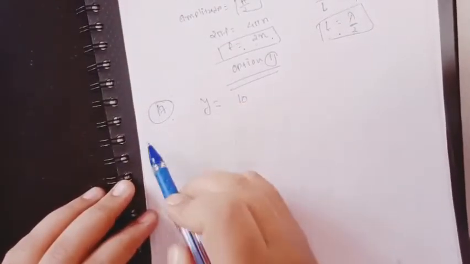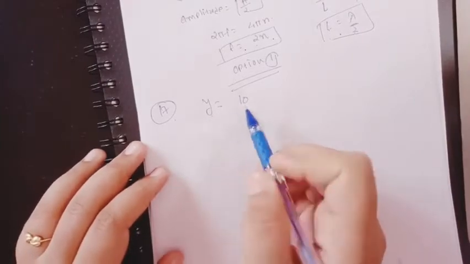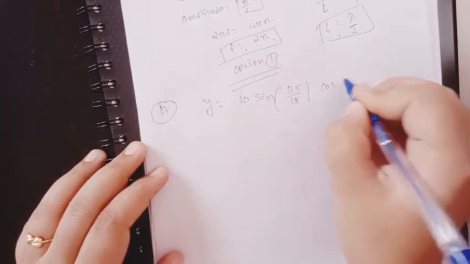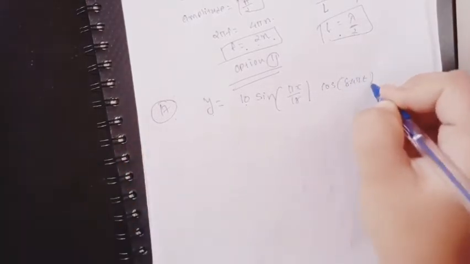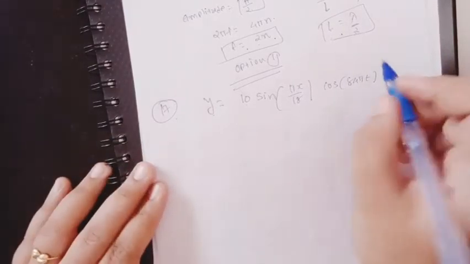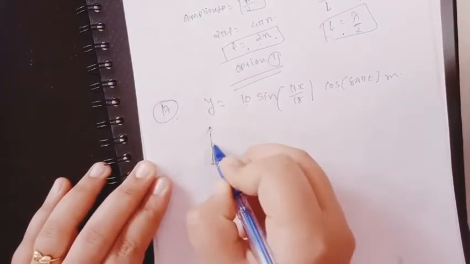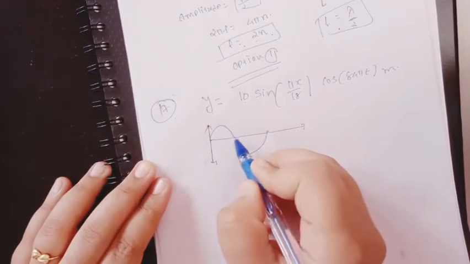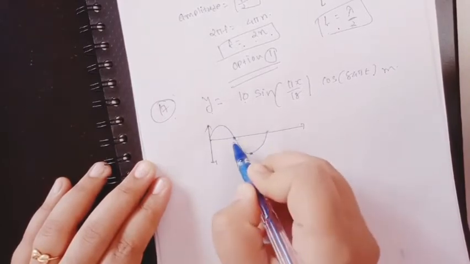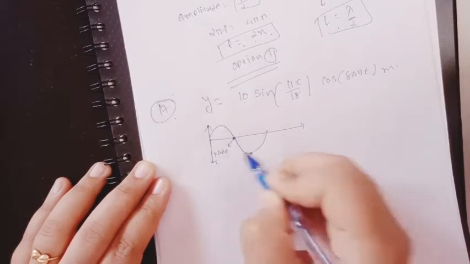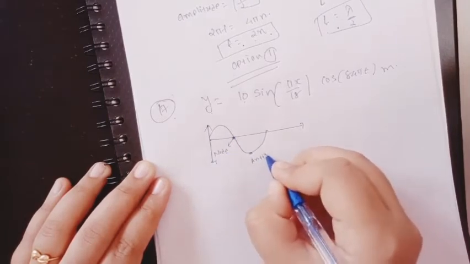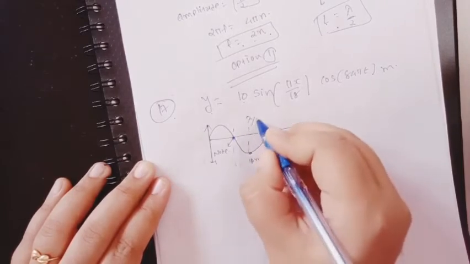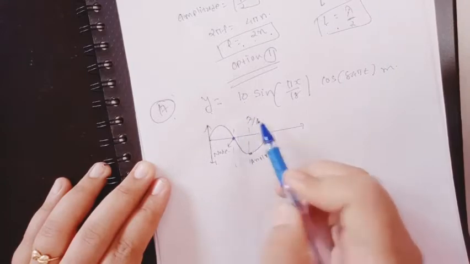In question number 17, the equation for a standing wave is given as 10 sine of (pi x by 18) into cos of (84 pi t) meter. We want to find the distance between a node and the next antinode. Node is where displacement is 0 and antinode is where displacement is maximum. The distance between a node and the adjacent antinode will be lambda by 4. So simply we have to find lambda by 4.